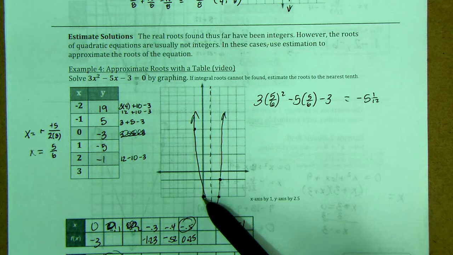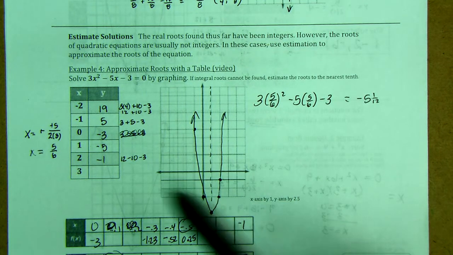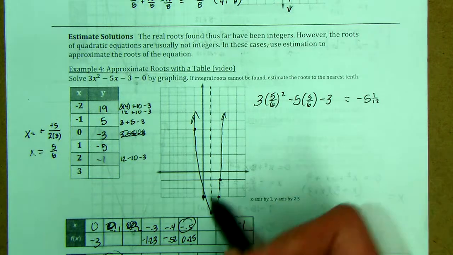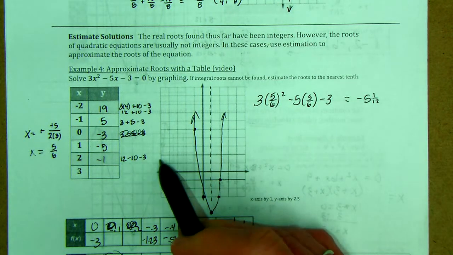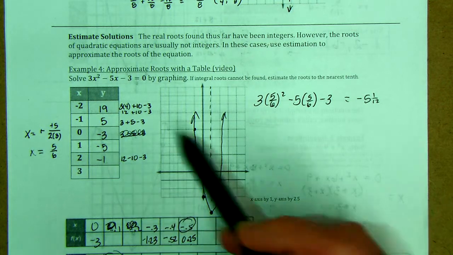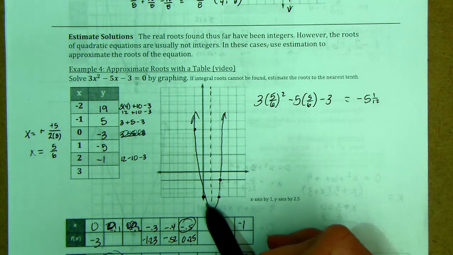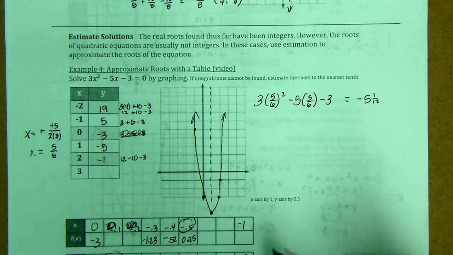So I knew there's kind of a place over here. I put in a 2, and it worked out nicely. It gave me negative 1, and then 0, and then I put in this one over here, and it went way up there. So I don't have a perfectly symmetrical graph, but I do have an idea of where it crosses.